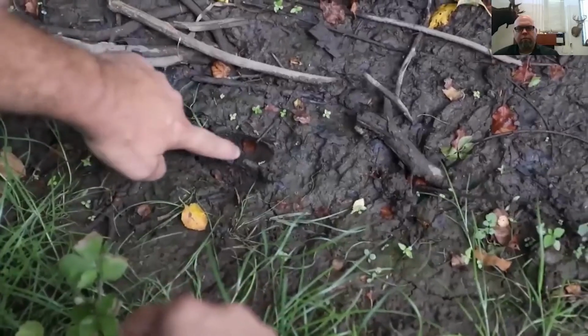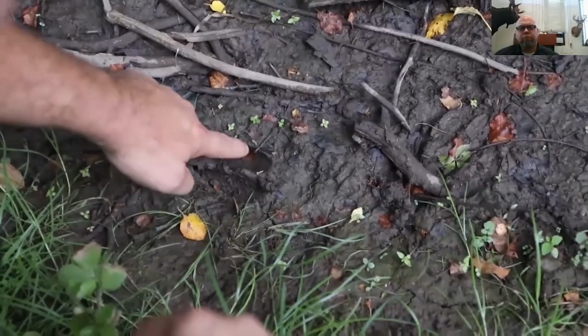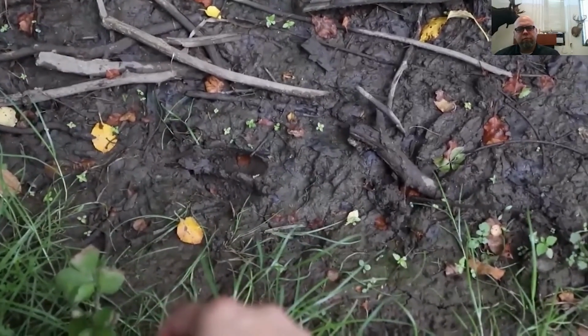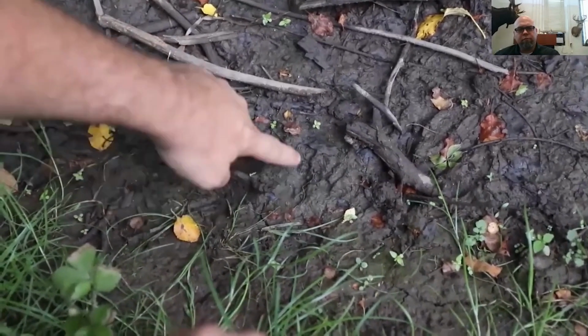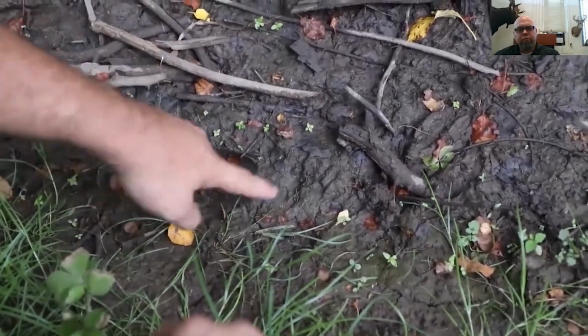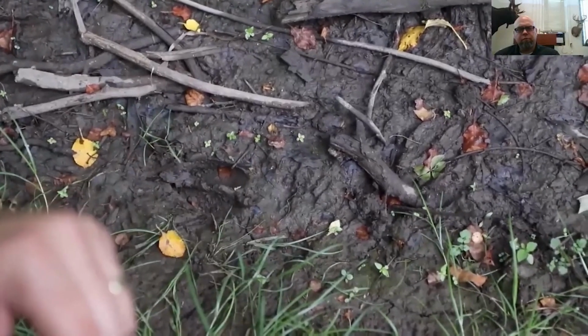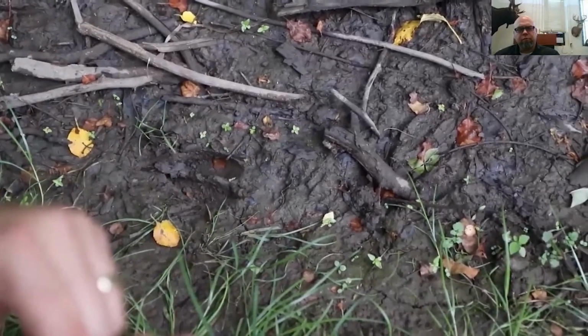So I really like this track. It's really deep, has a very deep impression. Very distinct aspects of the track can be revealed whenever we put our track cast. Got pretty clear area around so we can put our mold around. Not a lot of debris. This is going to turn out to be a really great track cast.